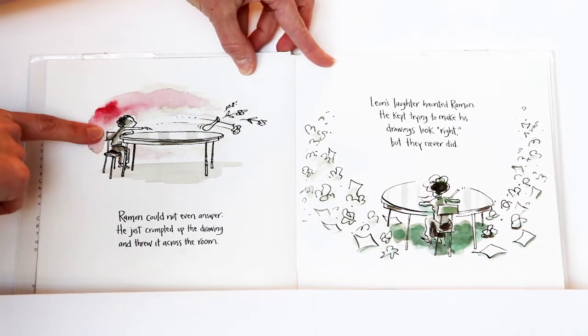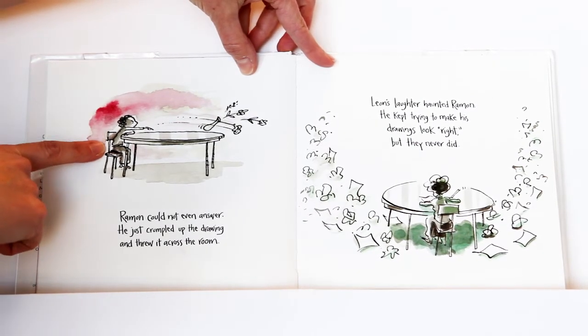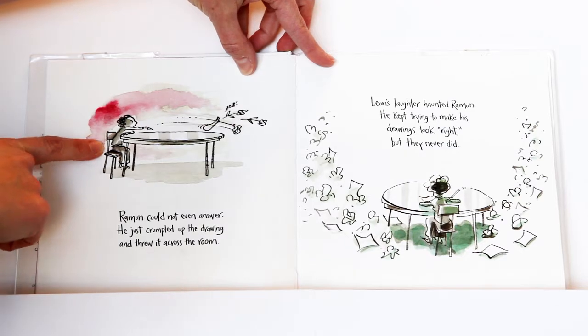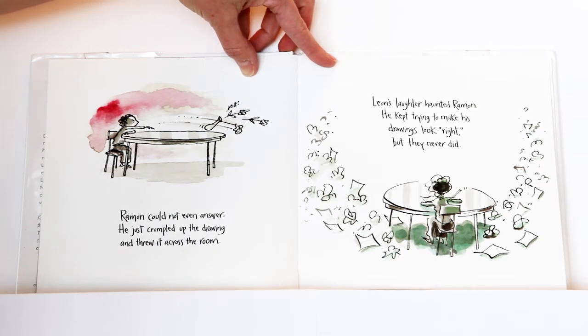How do you think he felt when his brother laughed at his drawing? He looks sad and angry. Leon's laughter haunted Ramon. He tried to make his drawings look right, but they never did.